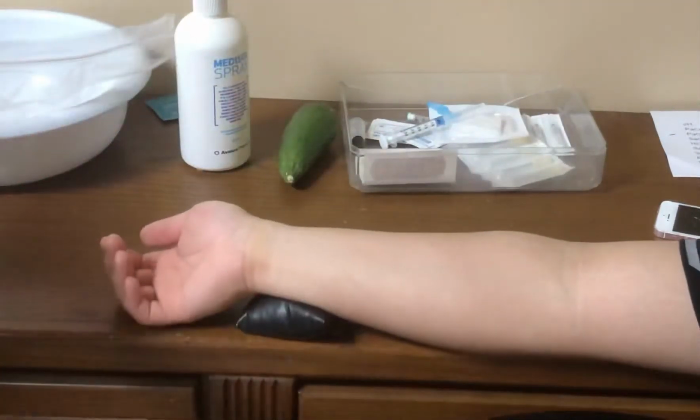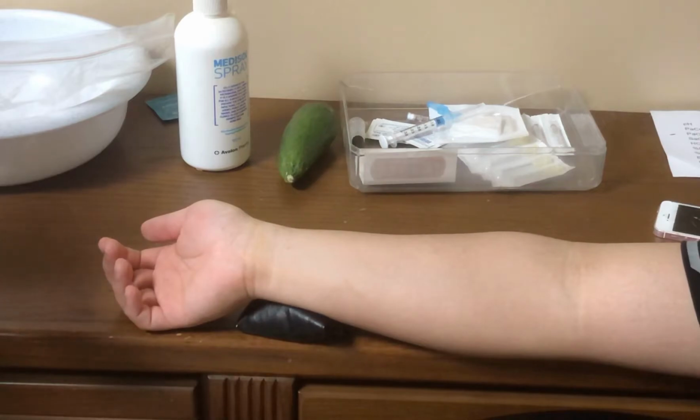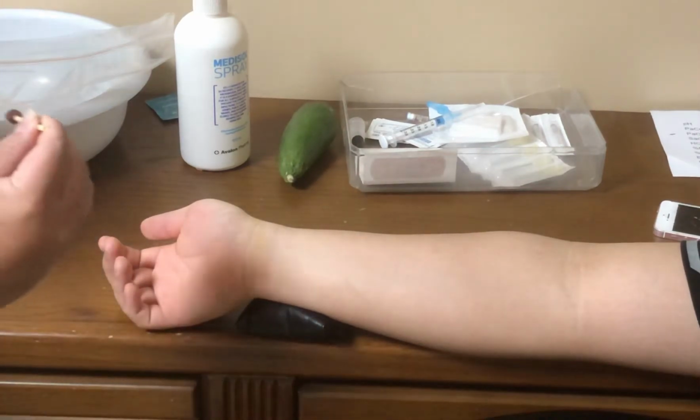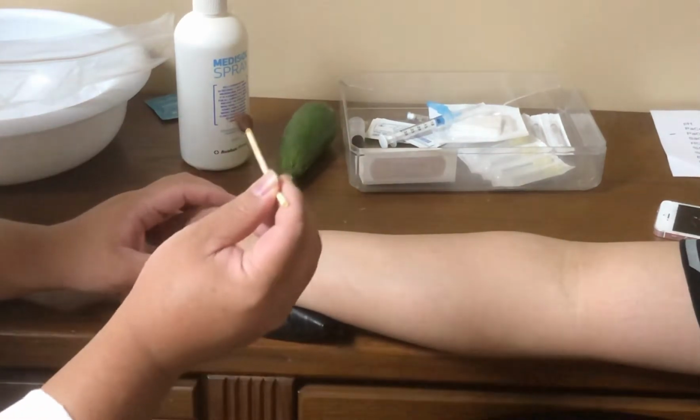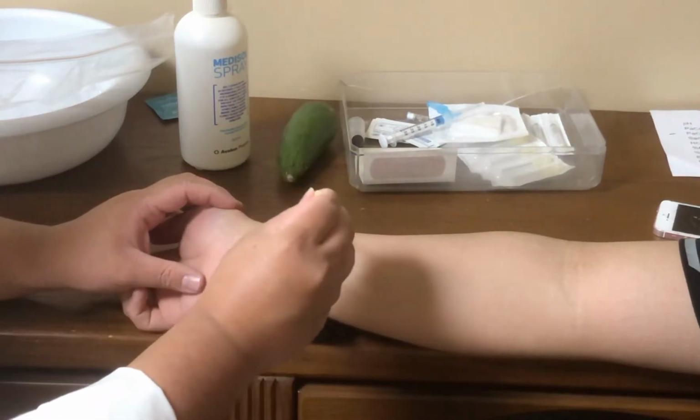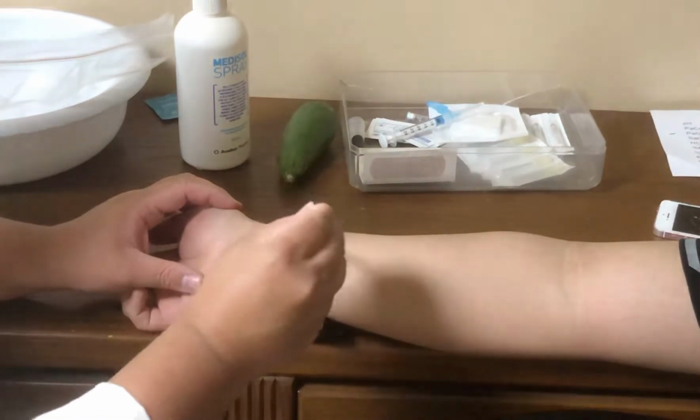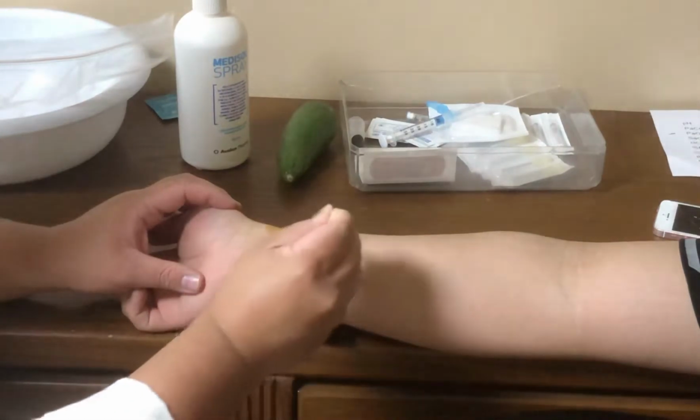So now, using the povidone-iodine prep swab, we're going to move in a circular motion outward. We're going to be spreading it over the radial artery of the patient and outwards.